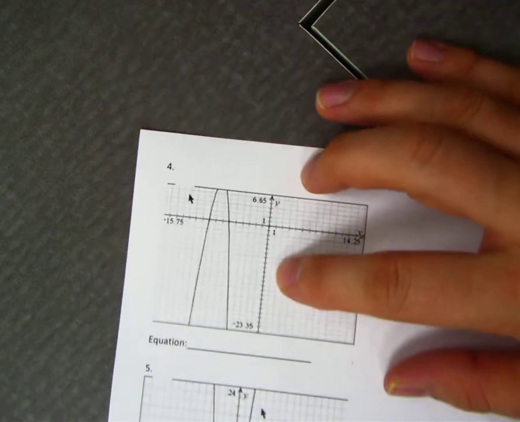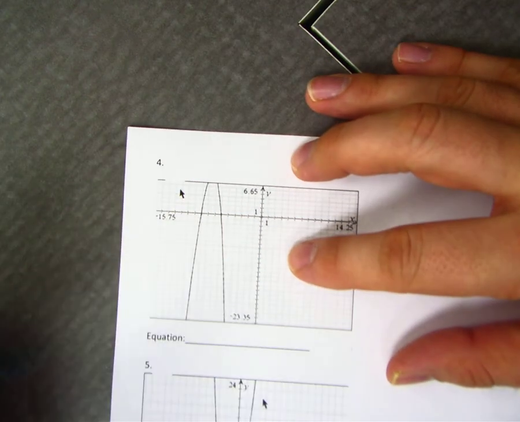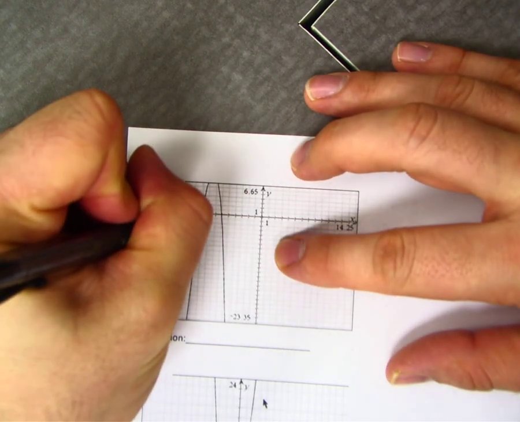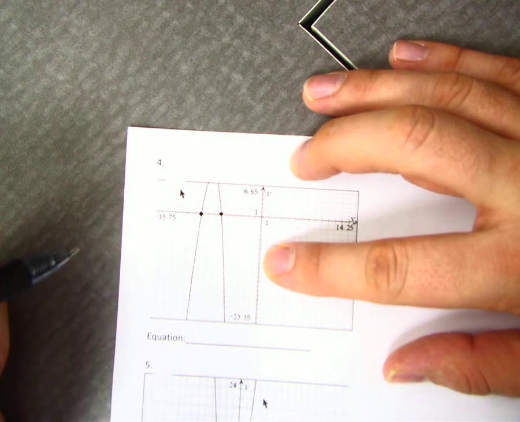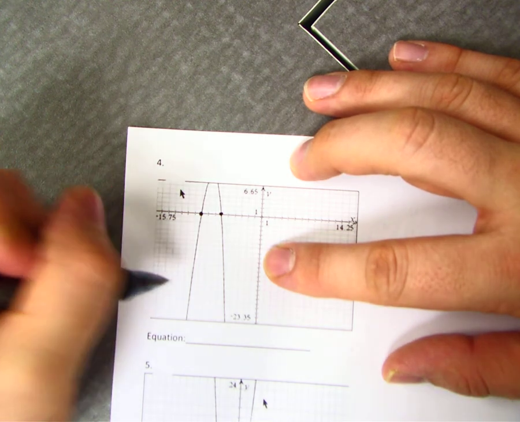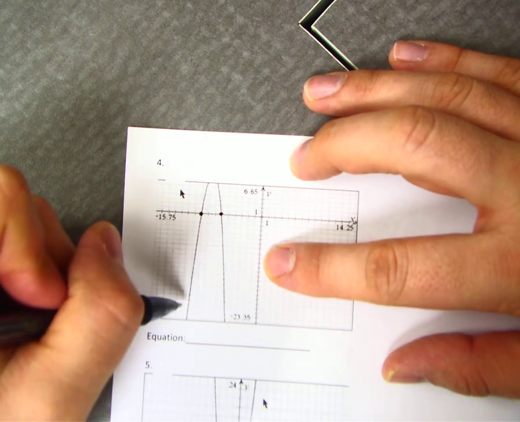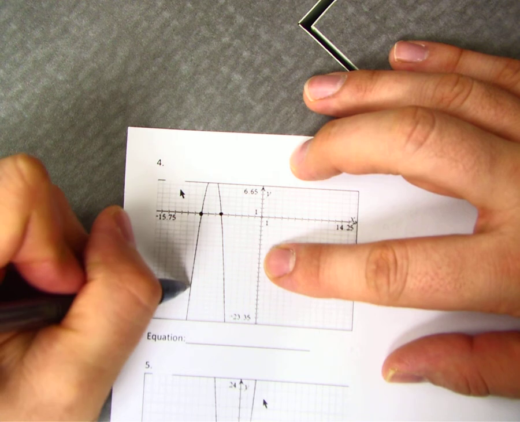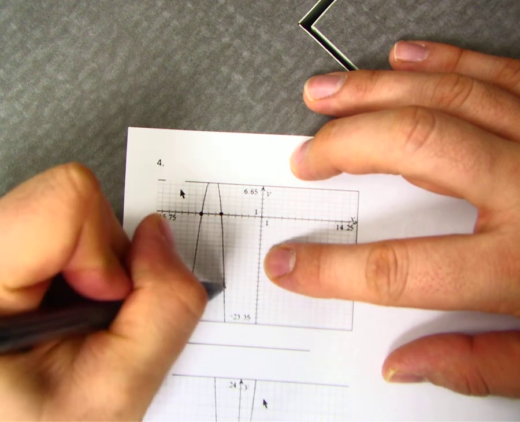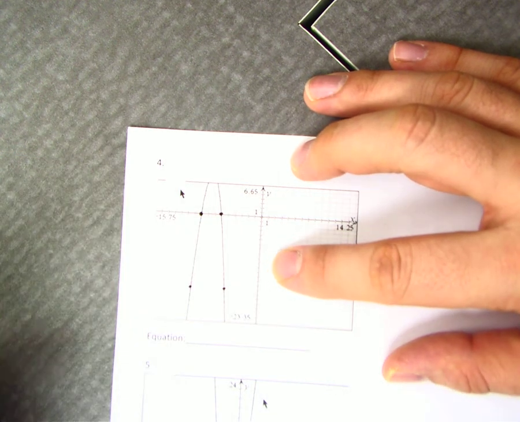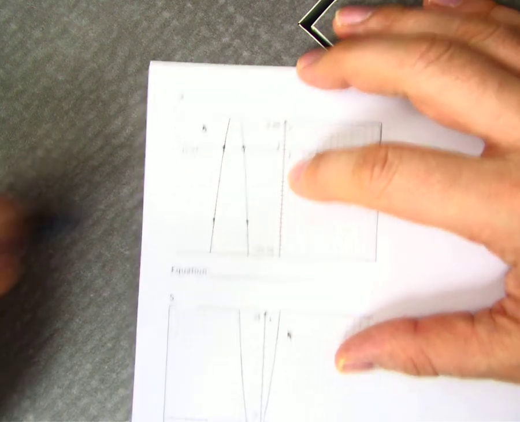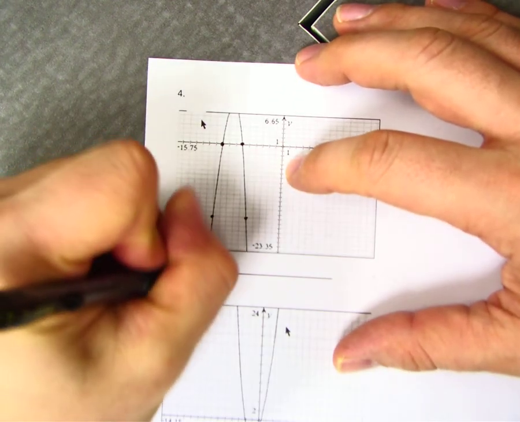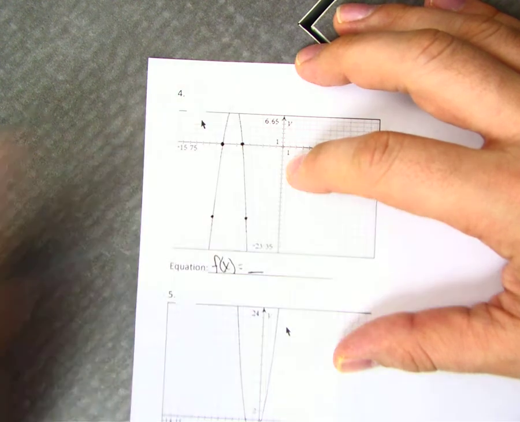If you look on the back, you don't have the vertex for number 4, but you have these values, and oh, that one's a little bit tough. I believe it goes through here. Alright, don't worry as much about the a on number 4. Alright, so I'm going to write f of x equals, leave the a blank.